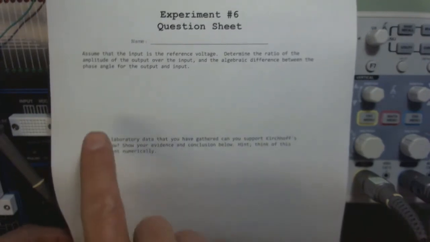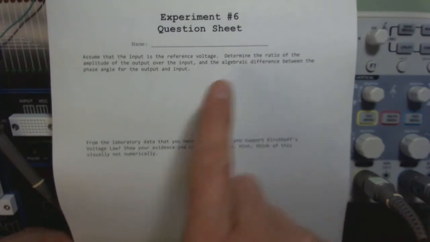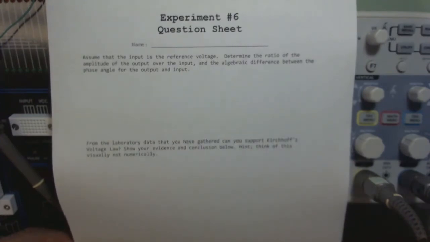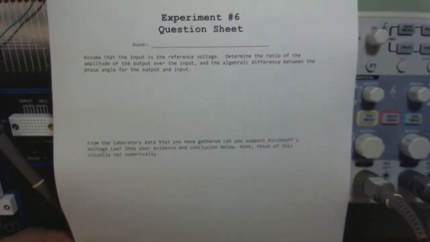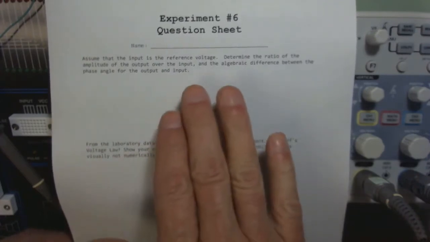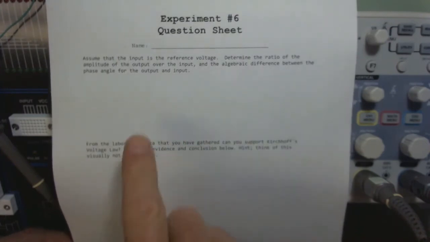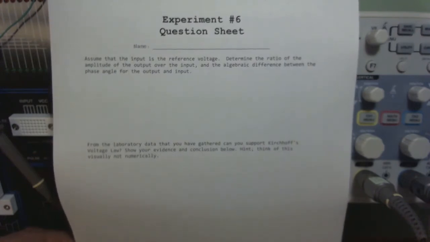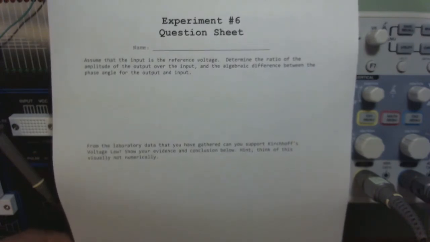Okay, and again, you've got this in PDF form, so if it's a little bit hard to see, you've got it there. So assume the input is the reference voltage. Determine the ratio of the amplitude of the output over the input and the algebraic difference between the phase angle for the input and the output. Okay, we're going to be doing this a lot next term. These two measurements, measuring voltage and measuring phase shift, those are going to be huge next term. So it's just getting you into the practice of that.